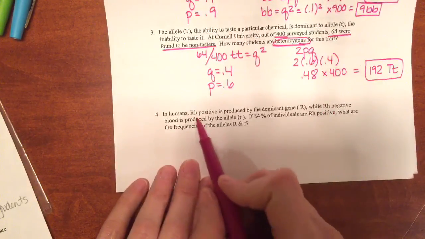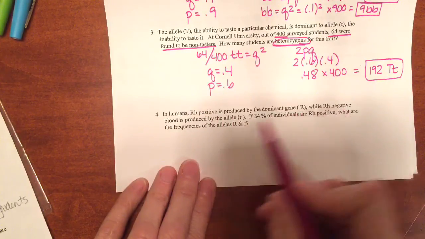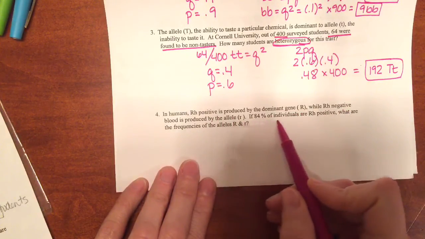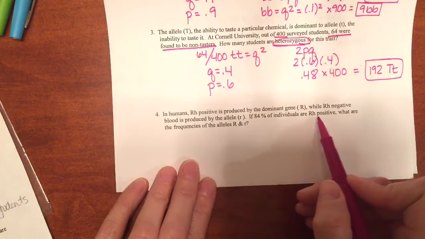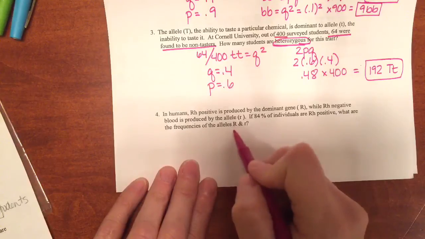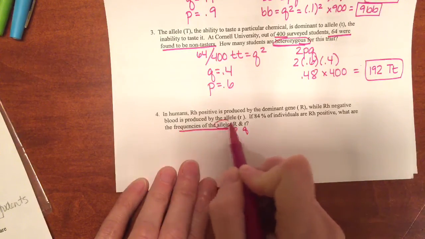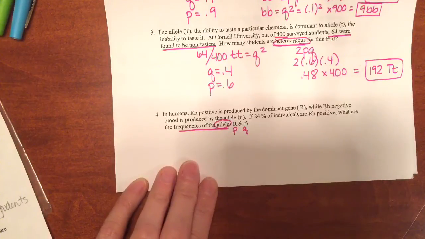Number 4. Blood type here. Rh positive is produced by the dominant gene, while Rh negative is by the recessive. If 84% of the individuals are positive, what are the frequencies of the alleles big R and little r? So we're looking for p and q because it's asking you frequencies of the alleles.